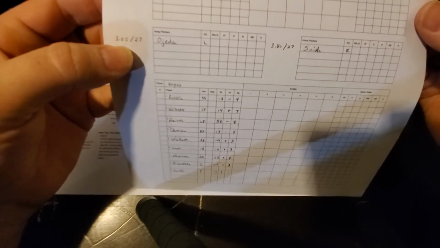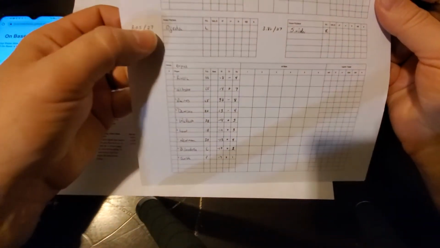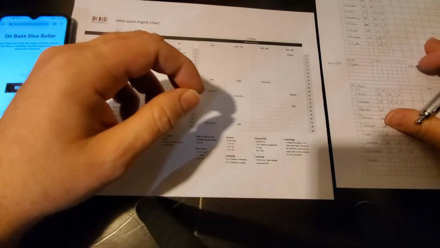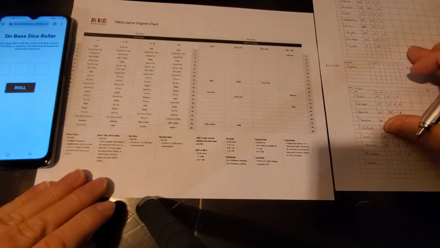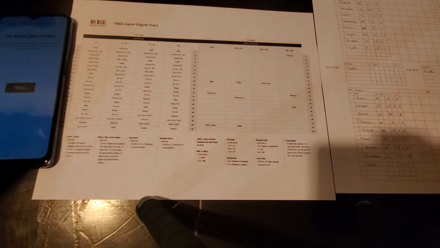I guess I could put that in there, but I haven't updated this sheet for a while. But you have their FIP value, and that's going to determine which column they pitch out of, and then their stamina is going to determine how many batters they can go, I guess.